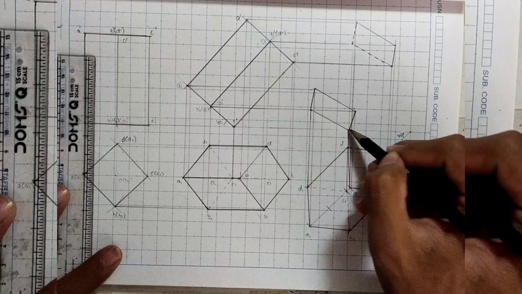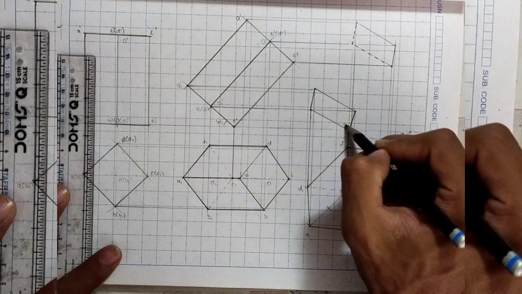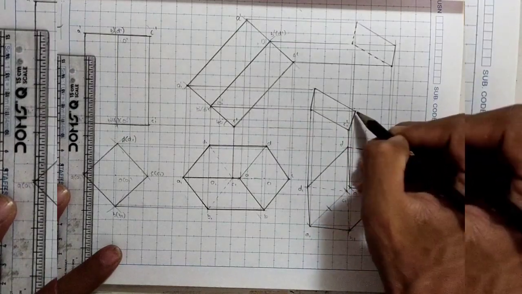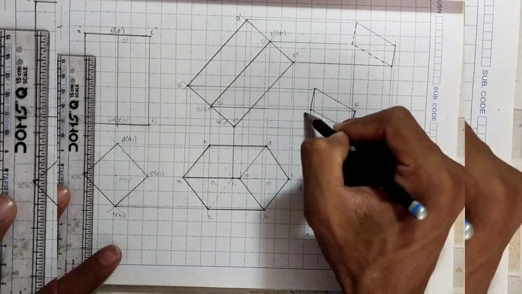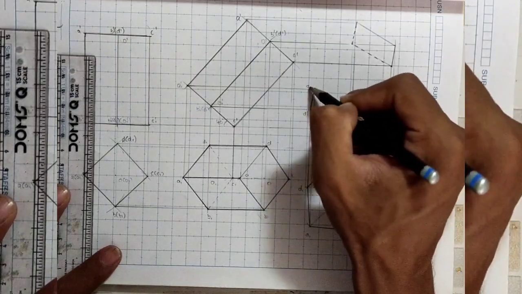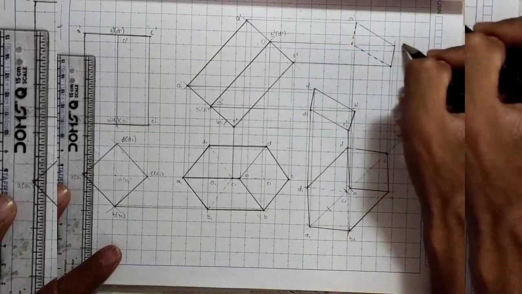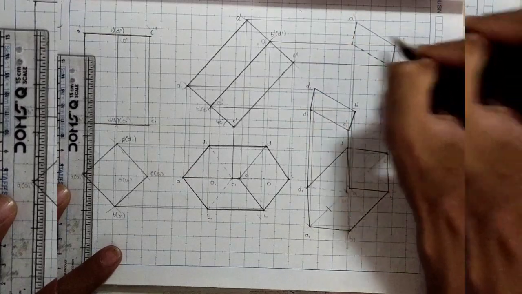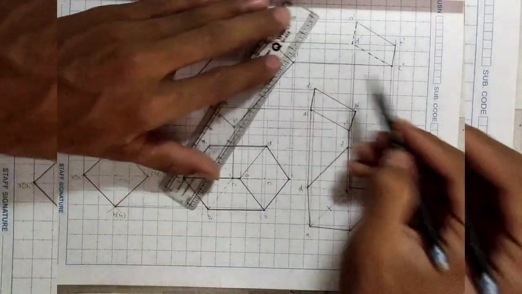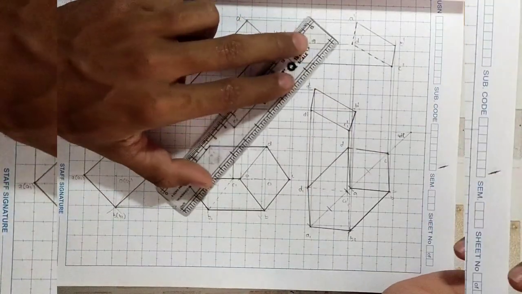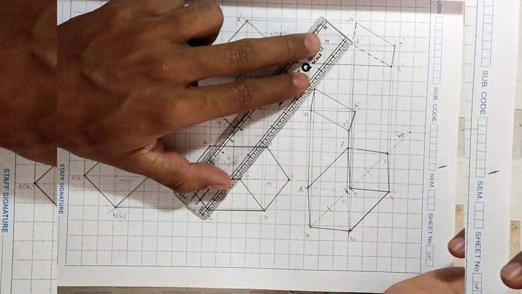So this is my C, C1 dash, and this is my B1 dash, D1 dash, A1 dash. This is my A dash, B dash, D dash, C dash. Now A to A, B to B, C to C, D to D. It's like that. Okay.